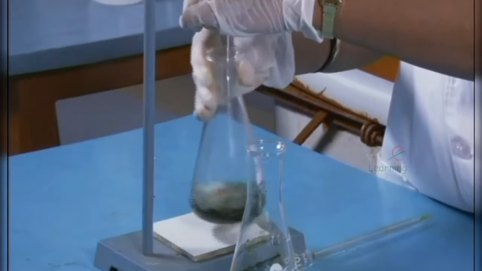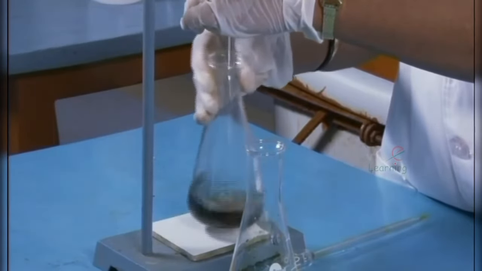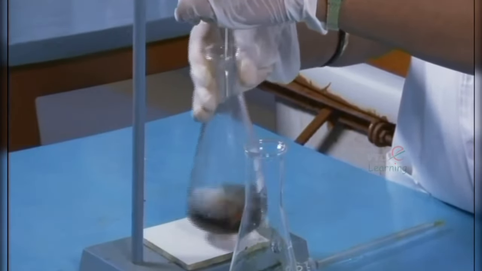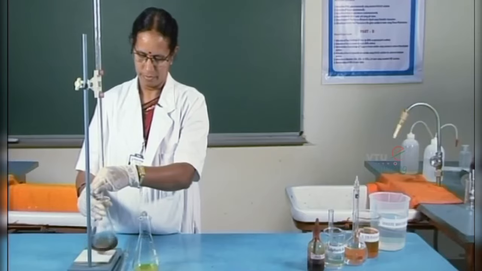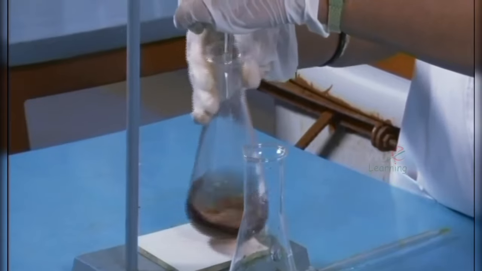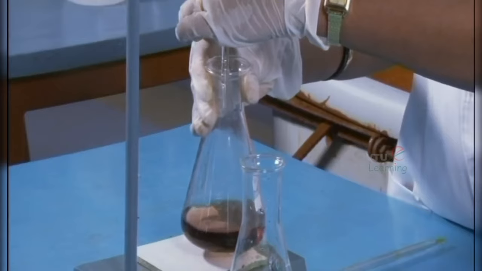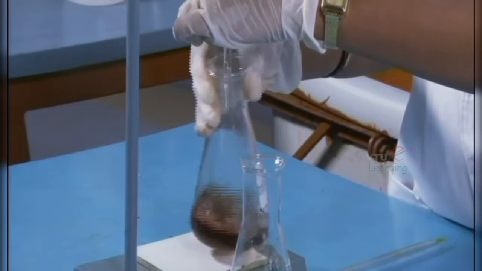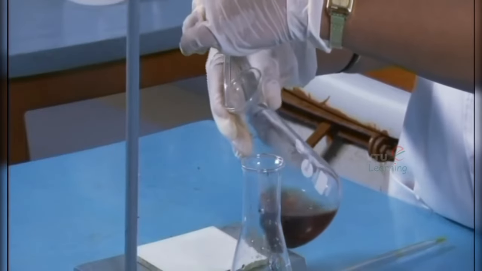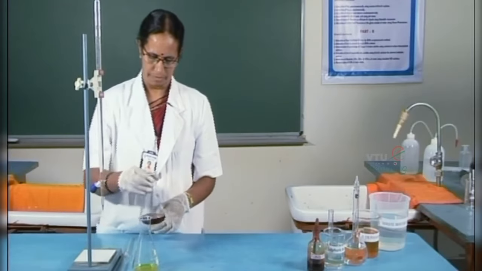This is because of the oxidation of the iron in the indicator changes. So, this is the back titration.